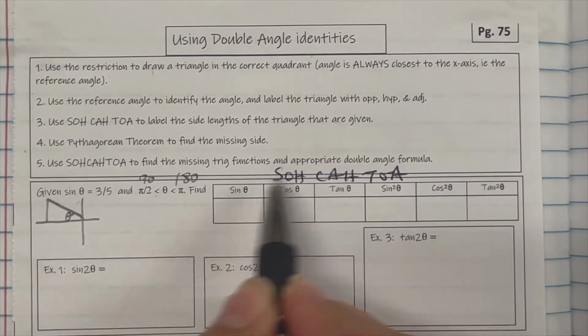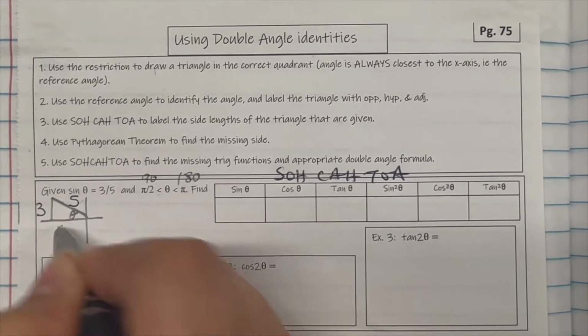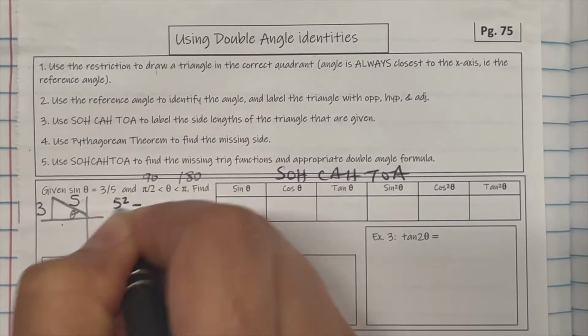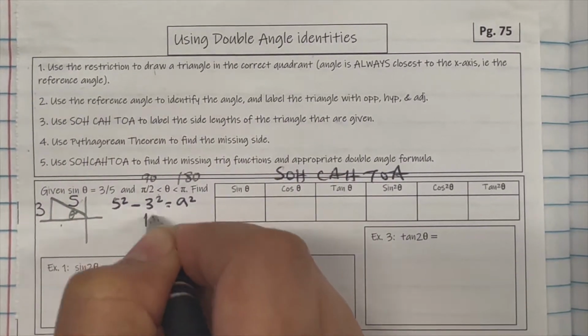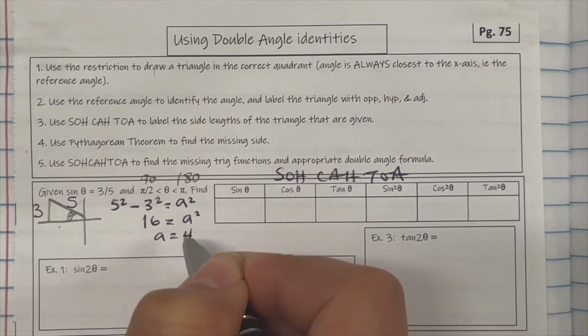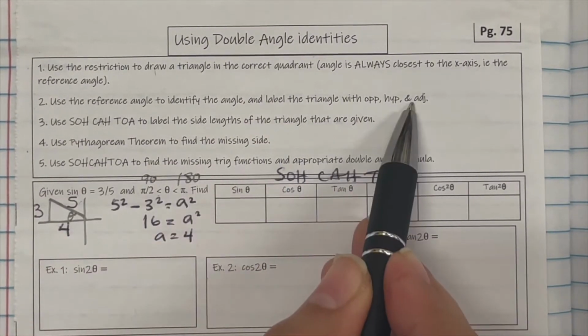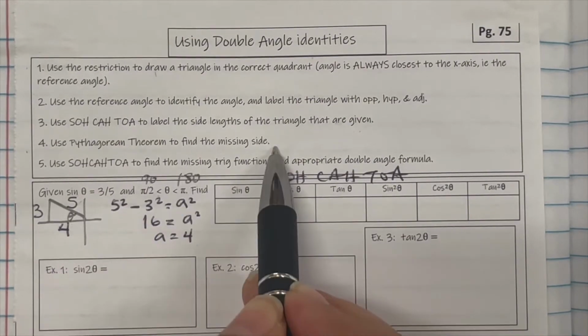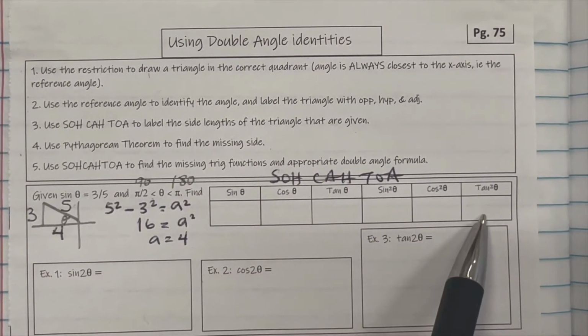Sine is O over H, so the top one is O, the bottom is H. Then the other one is adjacent, and you have to find that out. So 5 squared minus 3 squared is equal to a squared by the Pythagorean theorem. You're going to get a is equal to 4. Now, once you know that, you can use that to fill in everything else. So we did 1, 2, 3, and 4. We're now using 5.